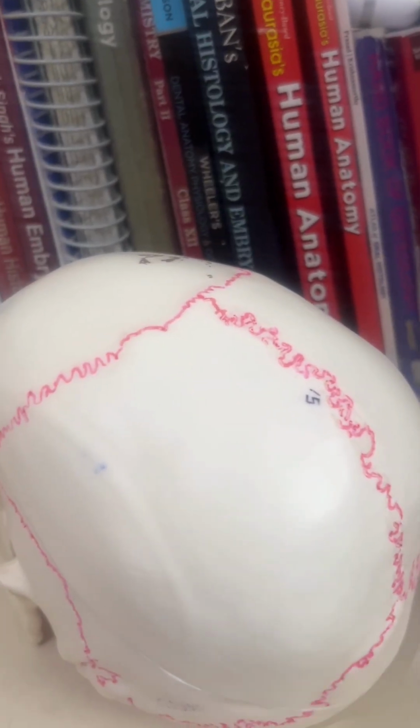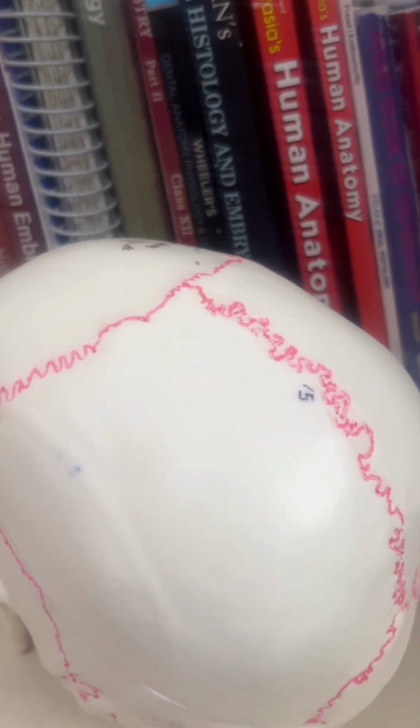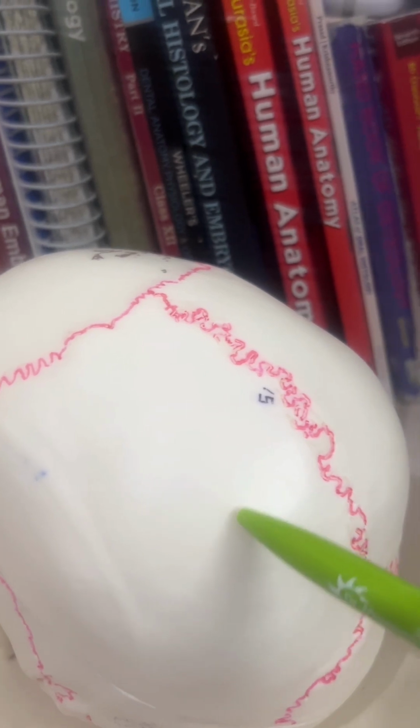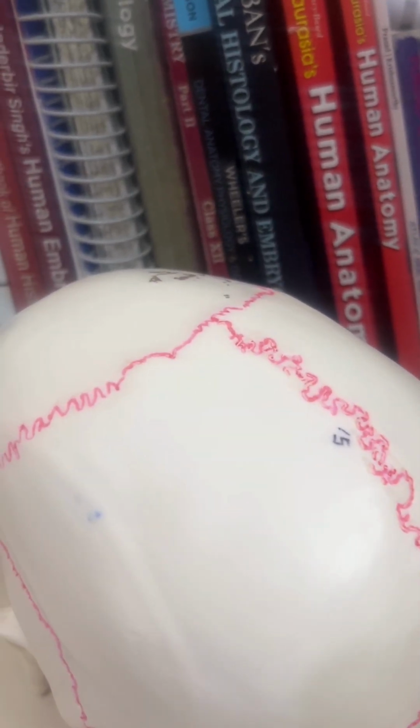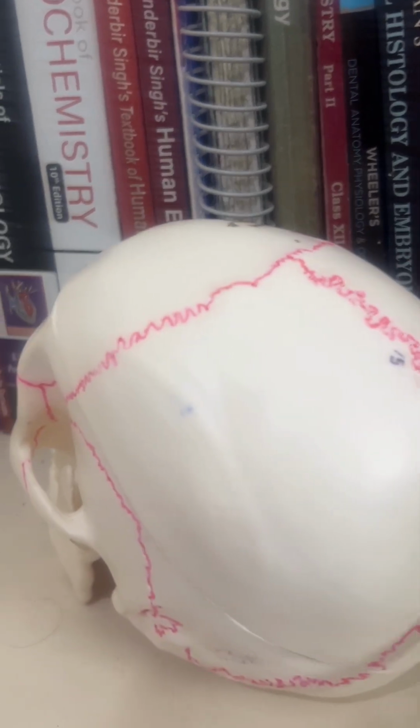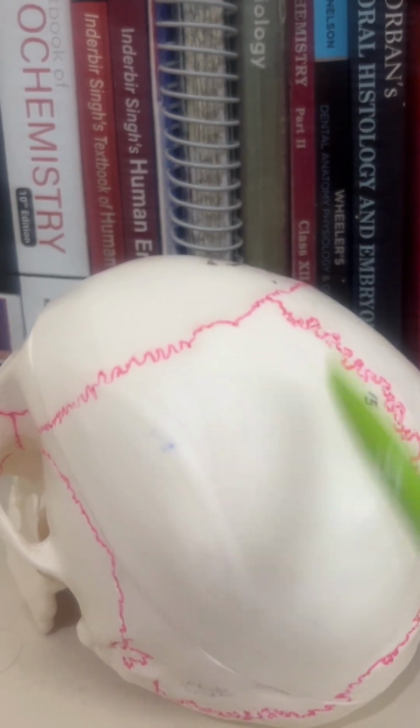First, the parietal bone. It is two in number, situated between the frontal bone in front and the occipital bone behind, irregular quadrilateral in shape, and the two together form the greater part of the walls and sides of the skull. It has two surfaces, external and internal.